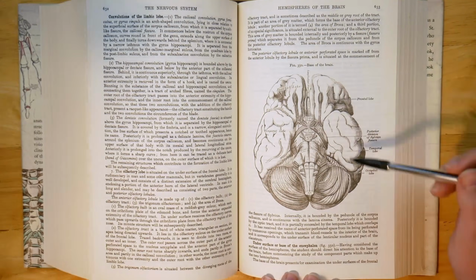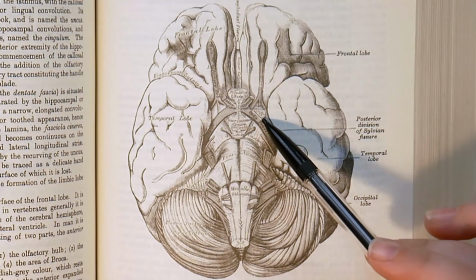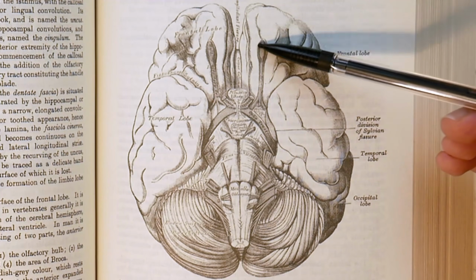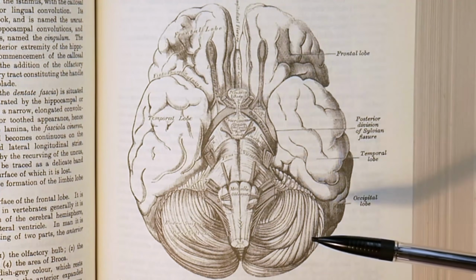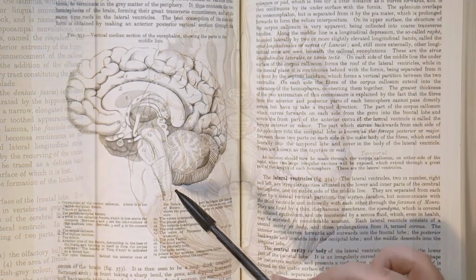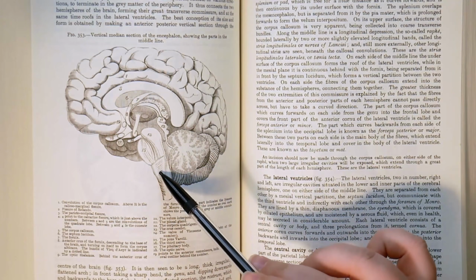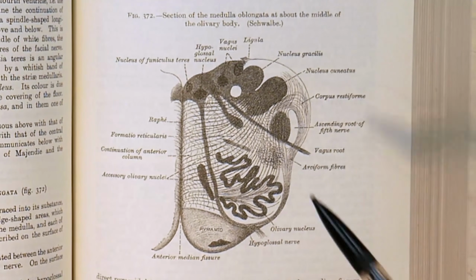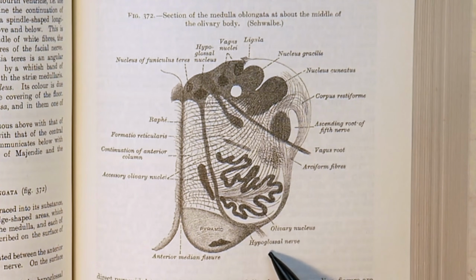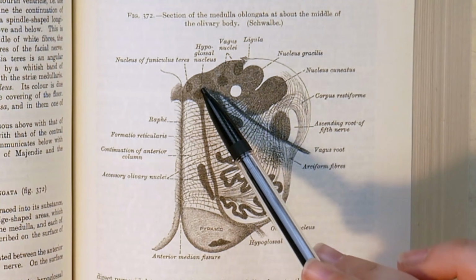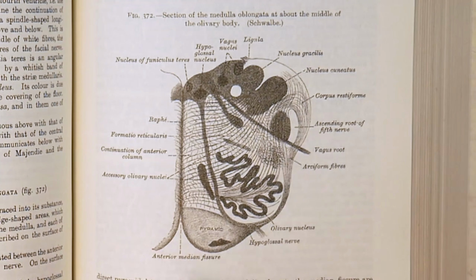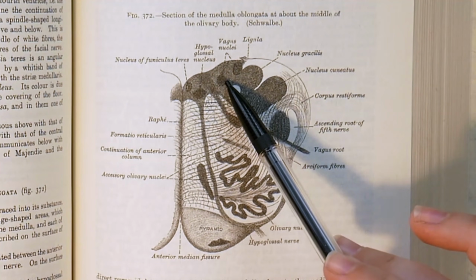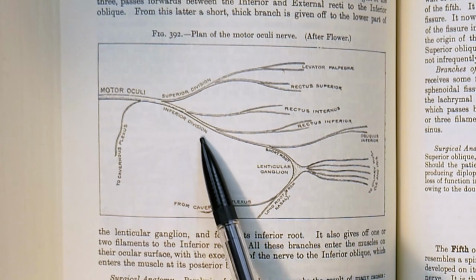If we look back at the base of the brain here, we can see the optic nerve tract right in here, as well as the olfactory tract right in here at the base. If we hone in, for example, on the medulla here and take a closer look at it, we can see here, for example, the hypoglossal nerve ending in the hypoglossal nucleus. We have the vagus root and the vagus nuclei, and these nerves can get pretty complicated.